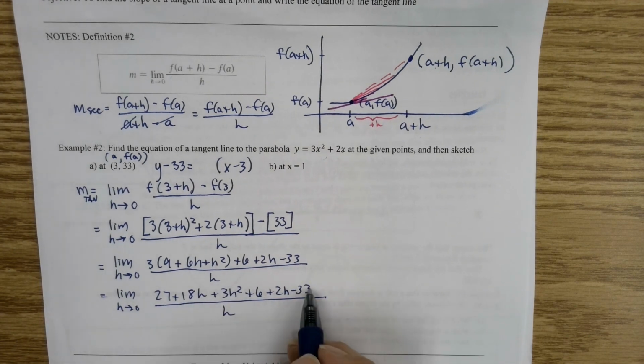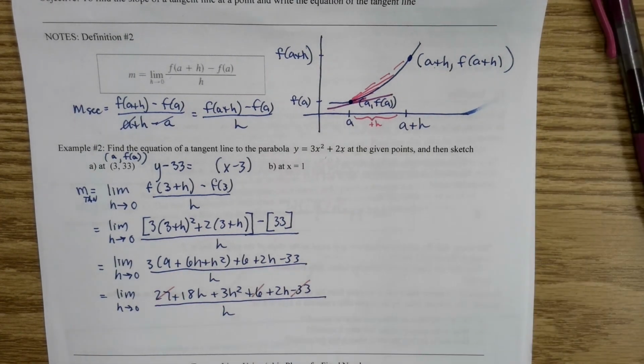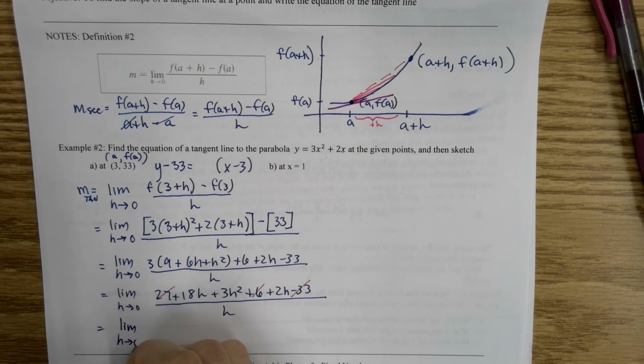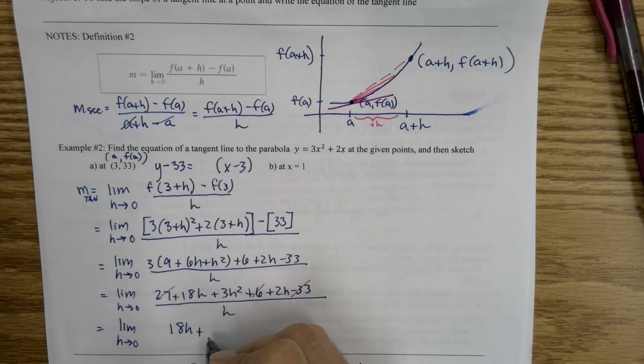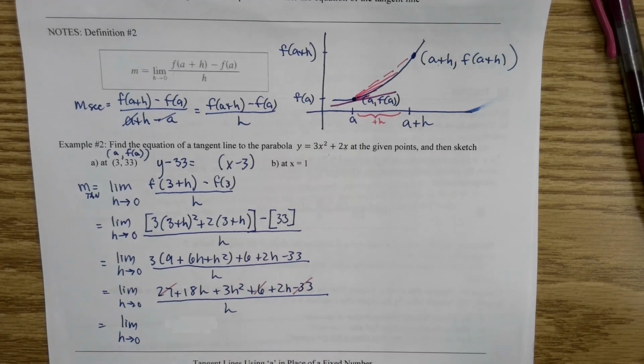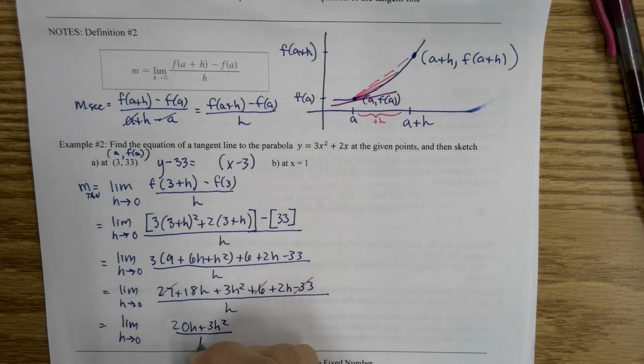27 plus 6 is 33 minus 33. Well, those all cancel. And I'll give you a little hint. You're going to see numbers cancel. You're going to see expressions cancel when you work these. So what am I left with? 18h plus, oh, we can combine those two. So 18h plus 2h is 20h. Let's go ahead. We'll just simplify this as we go. Why not? So we've got 20h plus 3h squared all over h.